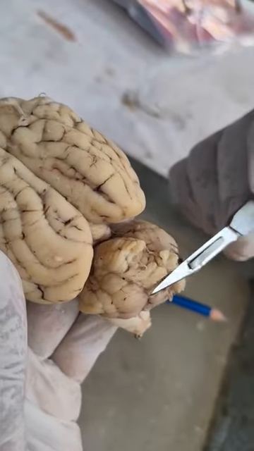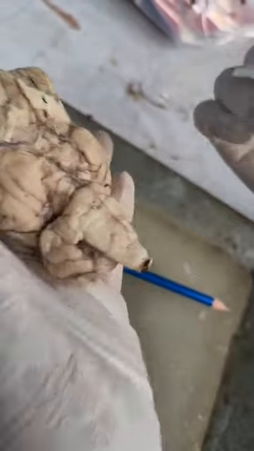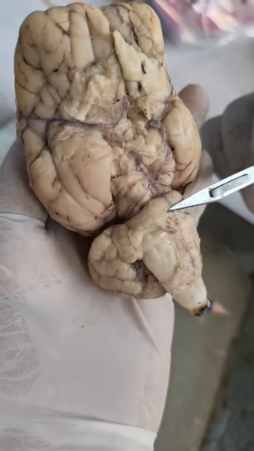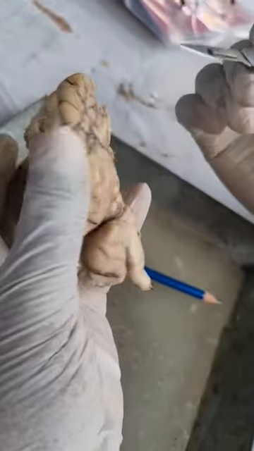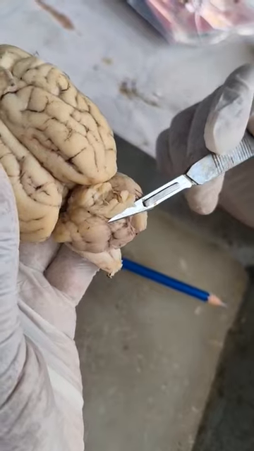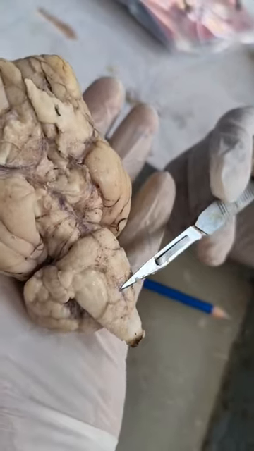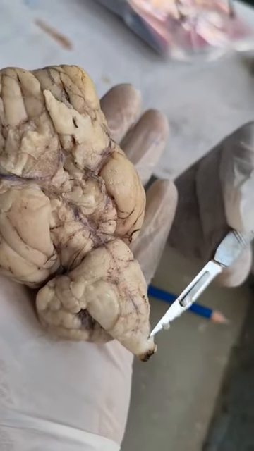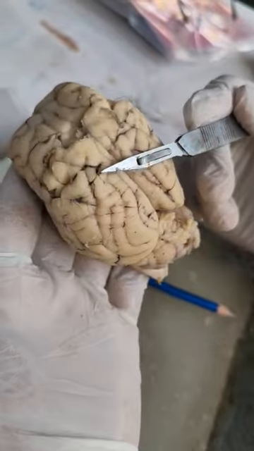And this portion is called the hindbrain. The hindbrain consists of the pons varolii, the medulla oblongata, and the third part, the cerebellum. After the medulla oblongata, the spinal cord develops. So these are the external features of the brain.